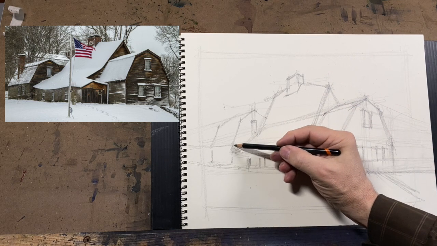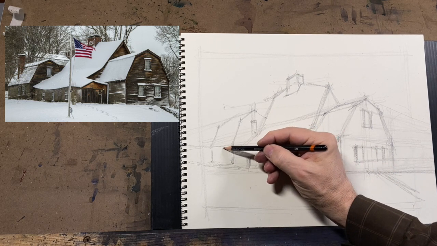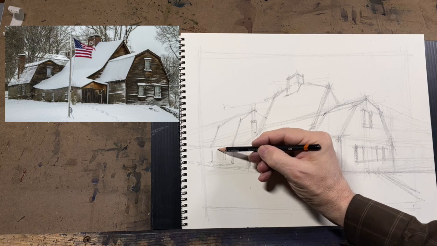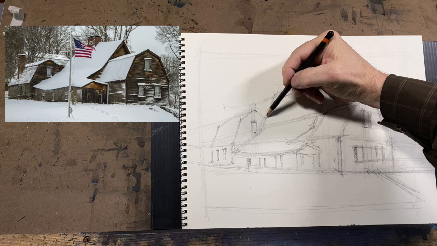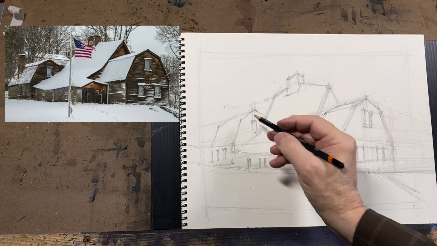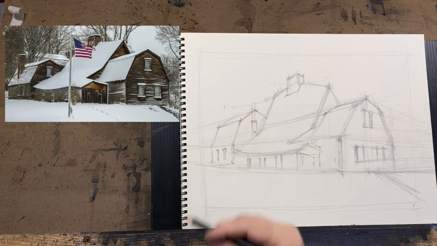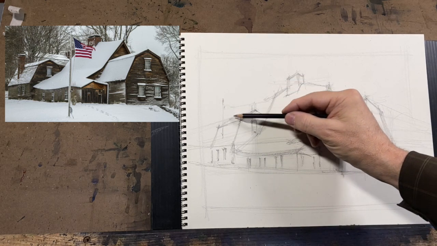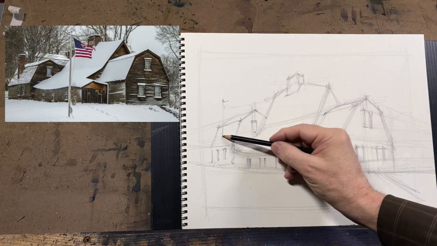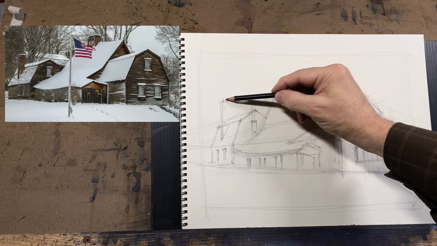I am sure there's a mathematical way to calculate that, and there's tools that will help you to place that with certainty. But we're training our eye, and when we start to use those tools and those methods, we turn off our imagination, and we don't want to do that. We want to be able to tap into our imagination at any point for the purpose of exaggerating or making something more interesting. There's a really striking chimney back here.